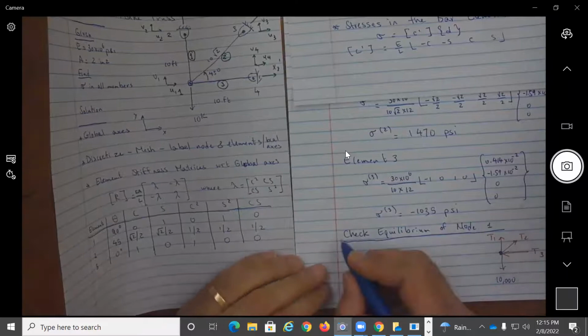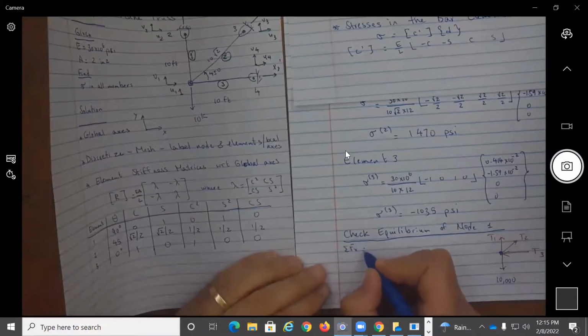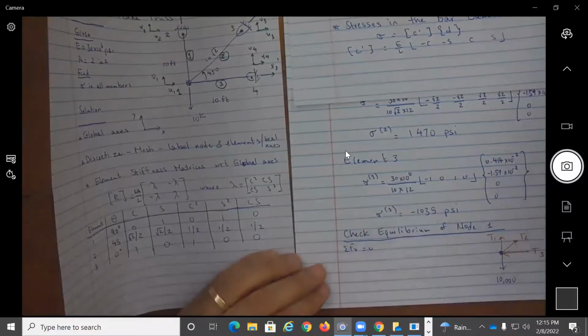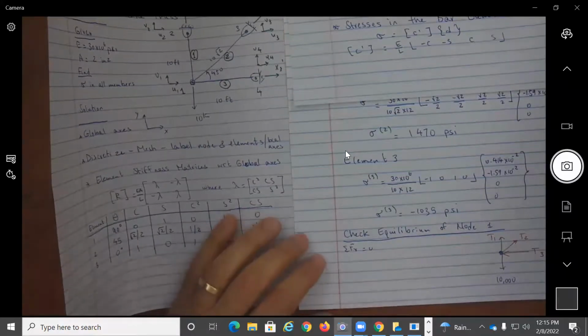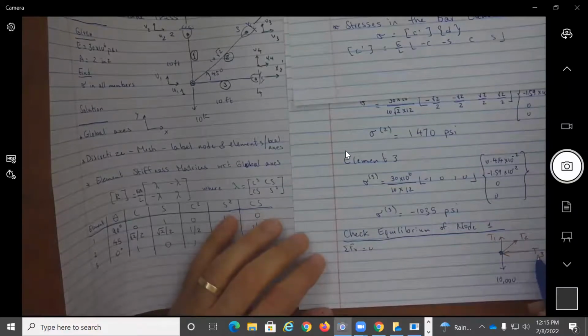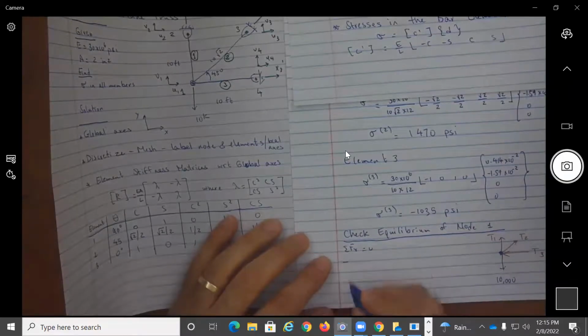And the sum of the forces in the x direction should be equal to 0. So let's check. In the x direction, I have only components. I have a T3 and the component of T2. So T3 is going in the negative direction.